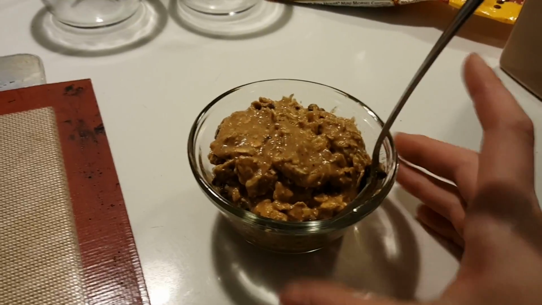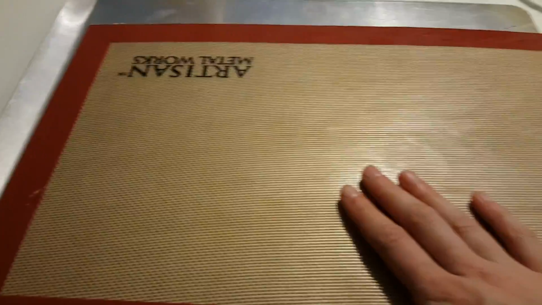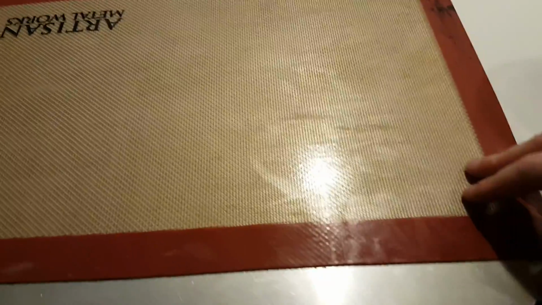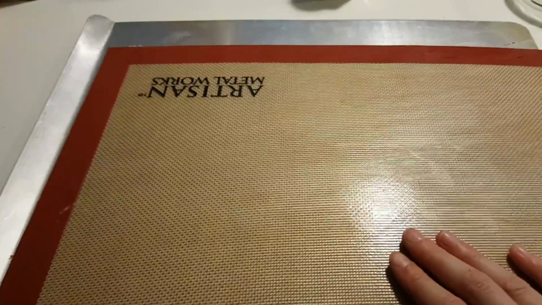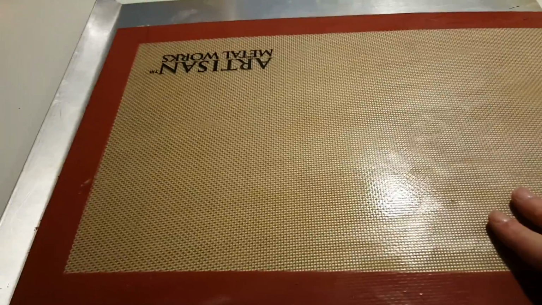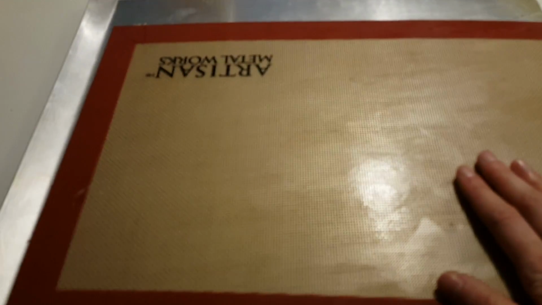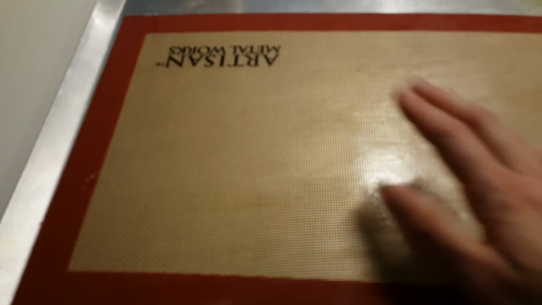Alright, so before we take our cookie dough and actually put it on the cookie sheet, one of the tricks that I have is to use one of these Silpats. It's basically just a non-stick mat that you put right over your cookie sheet. The good thing about this is that it helps your cookies bake up really evenly, and it's also extremely non-stick. So essentially when the cookies come out, they come right off the sheet and you never need to wash it. All you have to do is wipe it down with a damp towel and you'll be good to go.